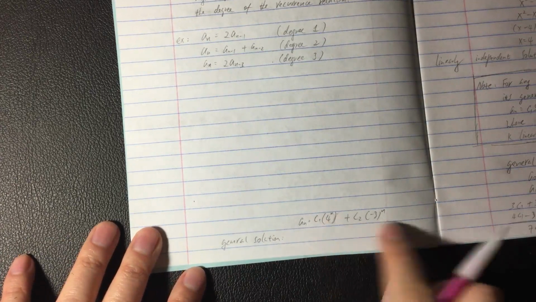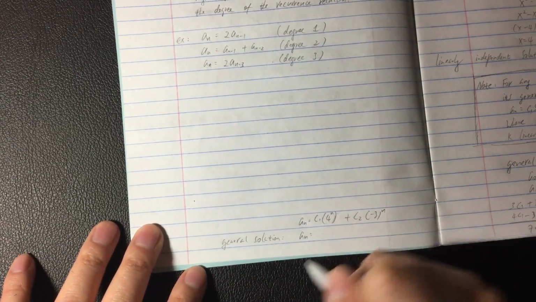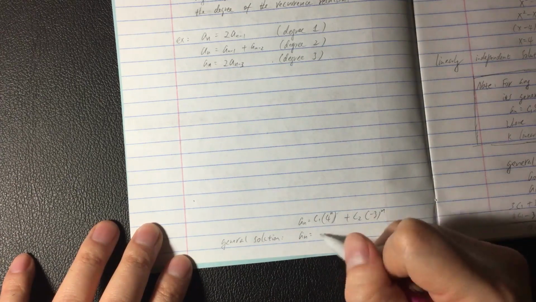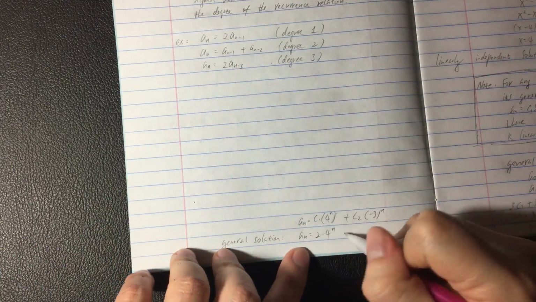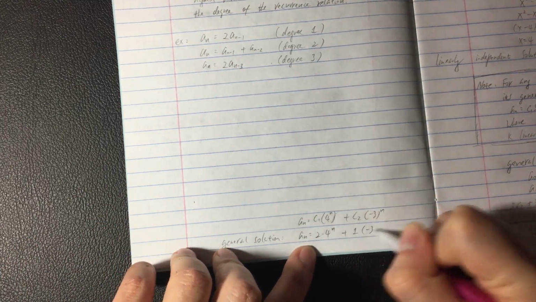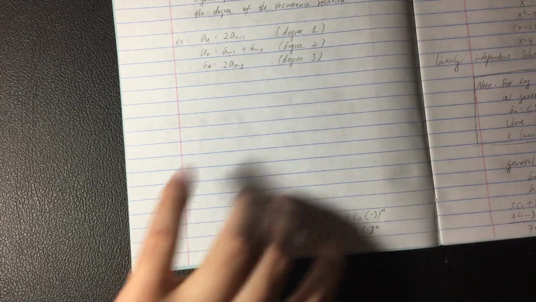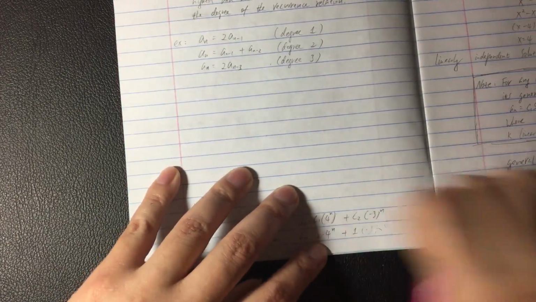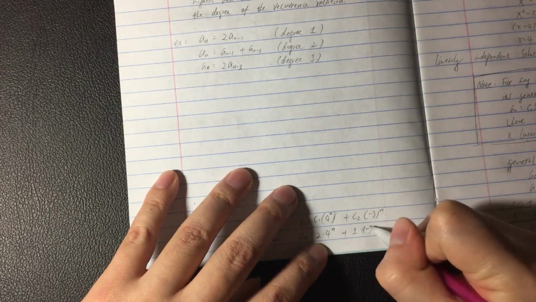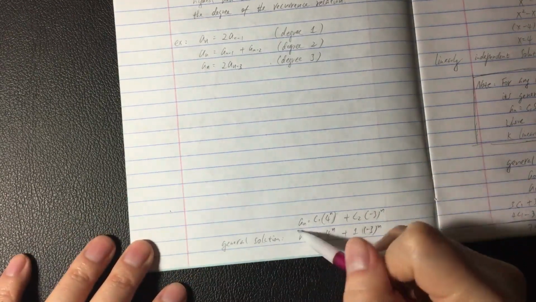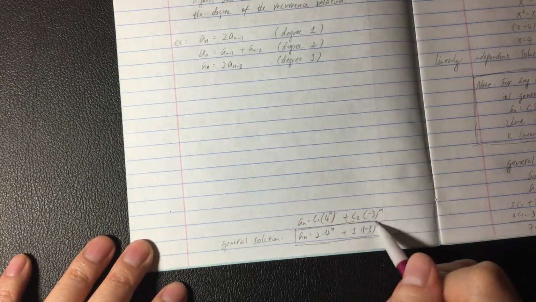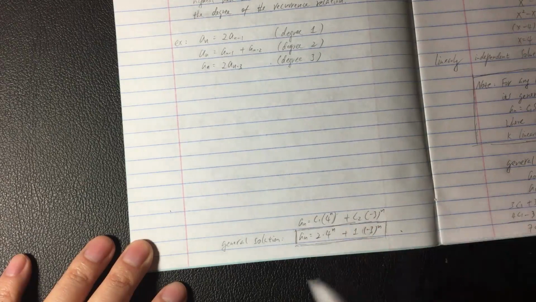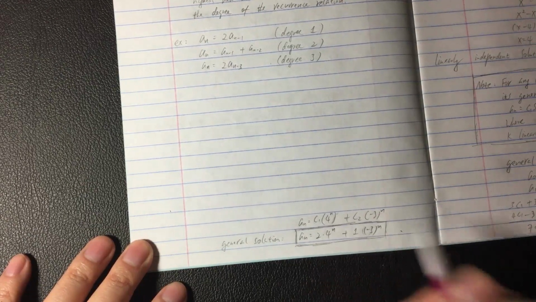If we plug in the values for C1, C2, the final answer is A sub n equal to 2 times 4 to the power n plus 1 times negative 3 to the power n. That's the general solution to this linear recurrence relation.